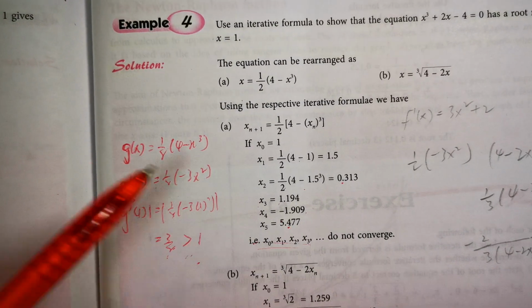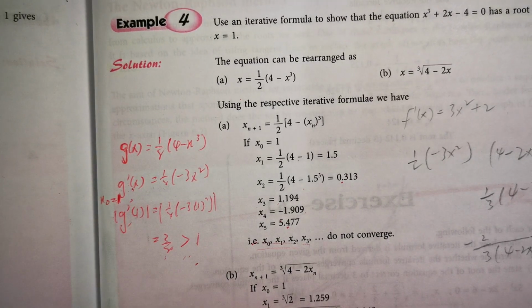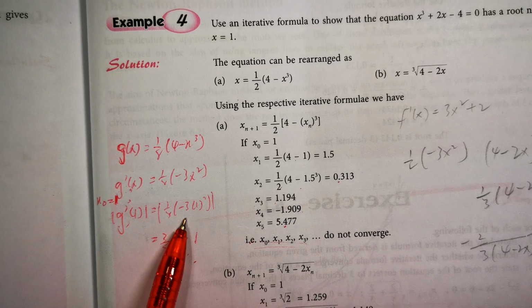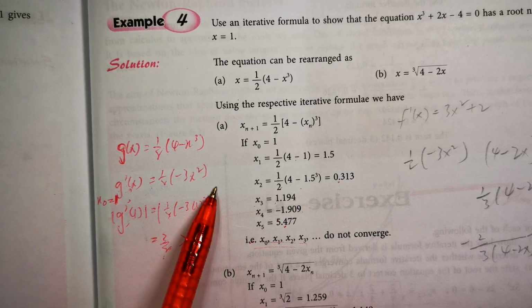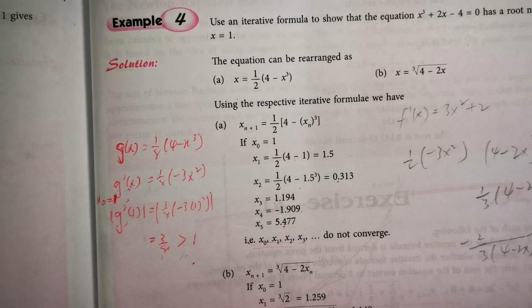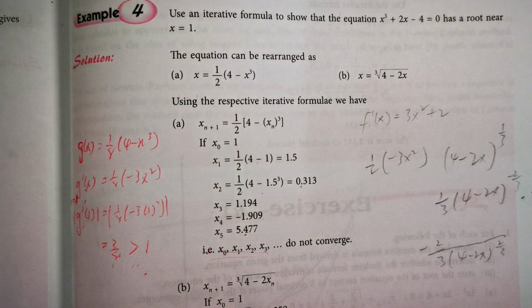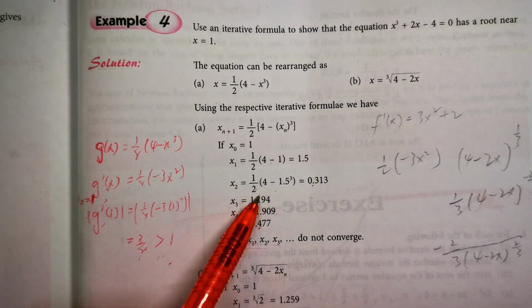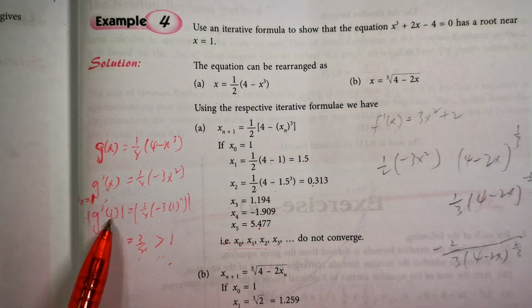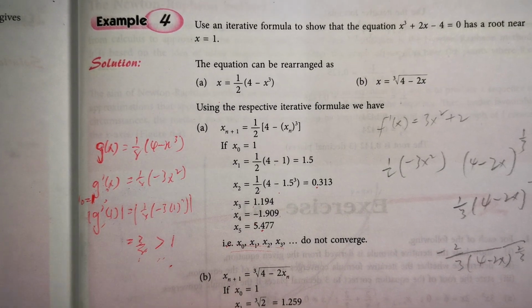See that? This is how important the value of the modulus of g prime x is. It's supposed to be negative, you get something negative. That's why we want the modulus. So it's 3 over 2, so it's more than 1. So this formula cannot be used. So this example is good because we relate it to the basic concept that we learned just now. Alright, let's see the second one.